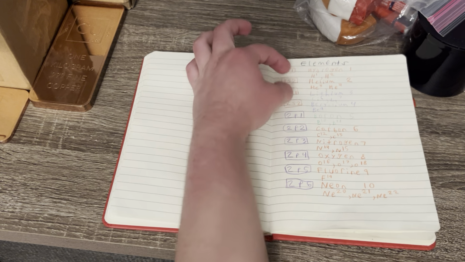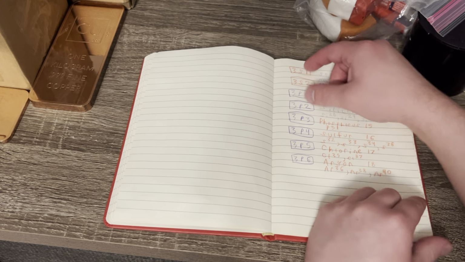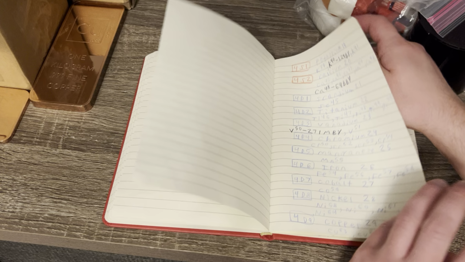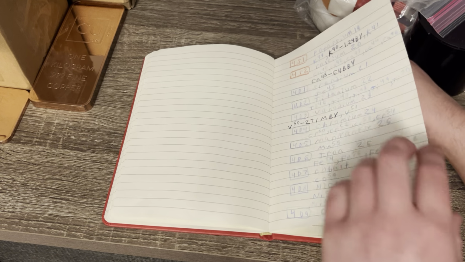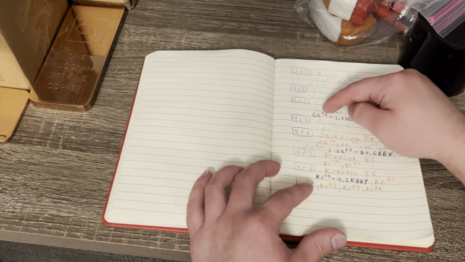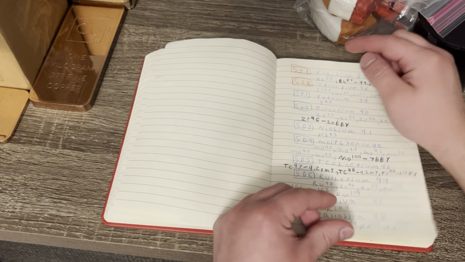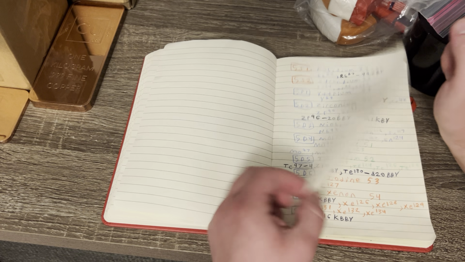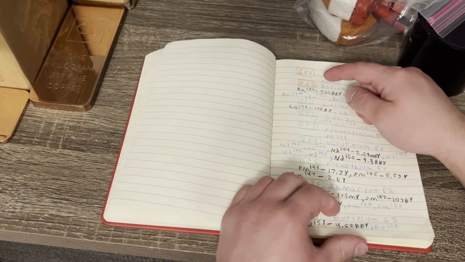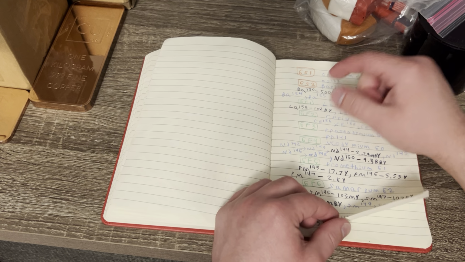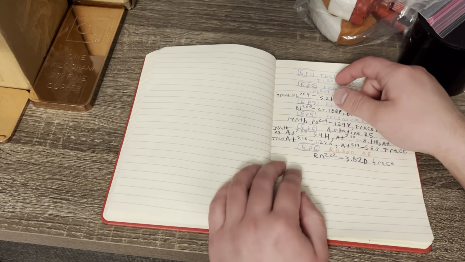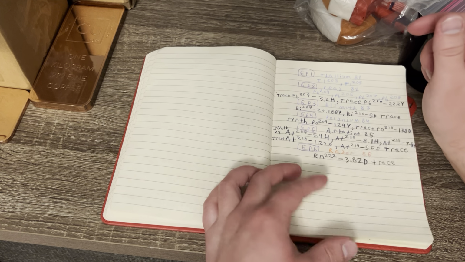But yeah, 1s, 2s, 2p, 3s, 3p, 4s, 4d. I know that they call that 3d or something, but I'm not going to get into it. 4d, 4p, 5s, 5d, that's still 5d, 5p, 6s, 6f, yeah, all that, 6d, all of 6p, yes, I do.